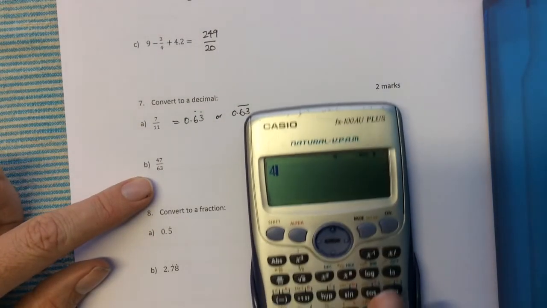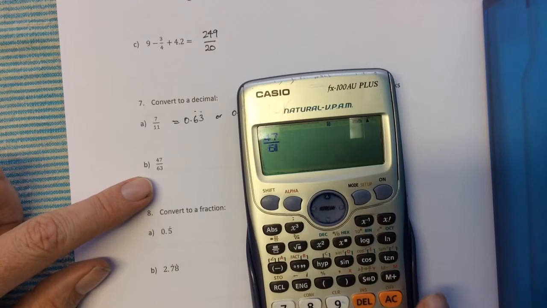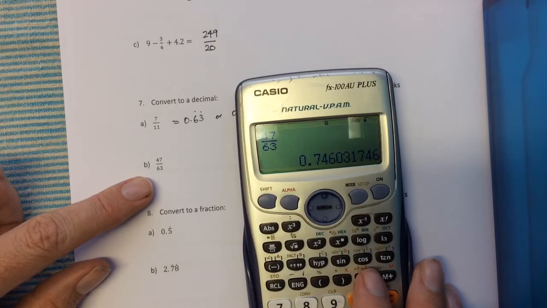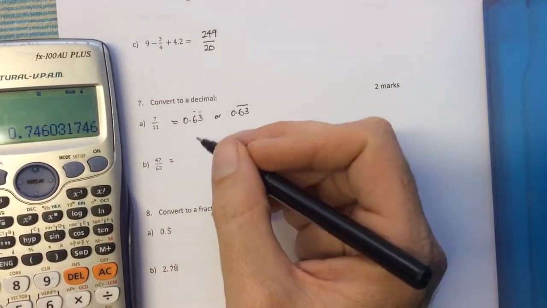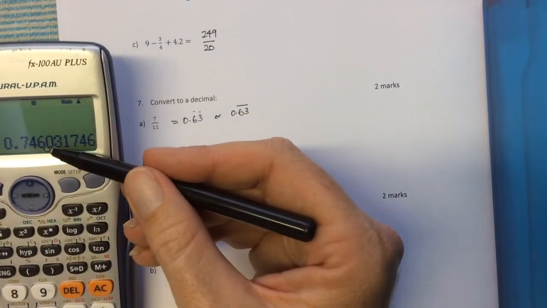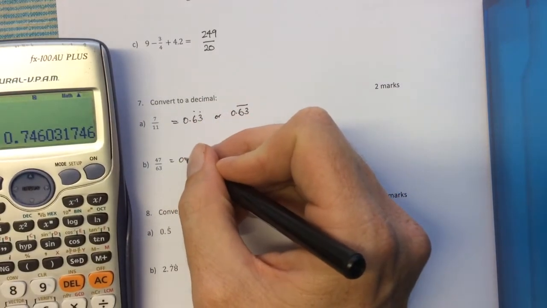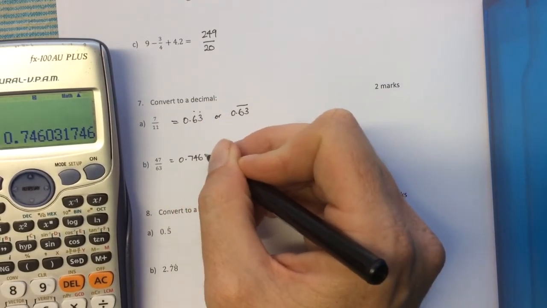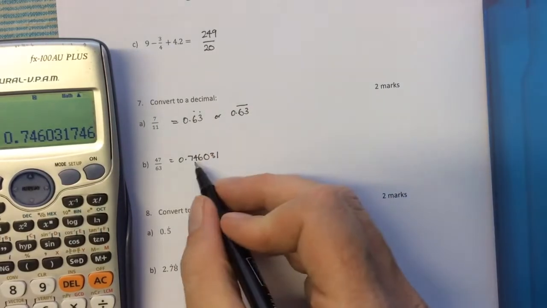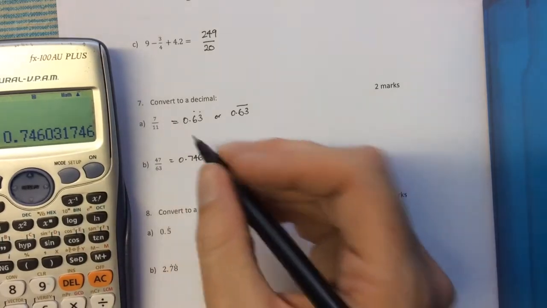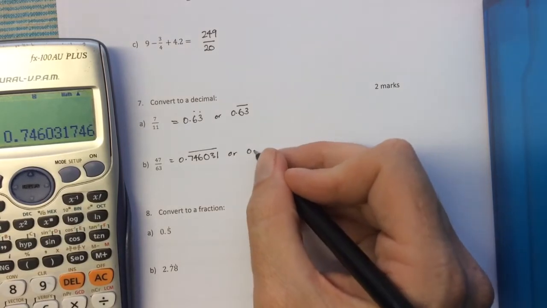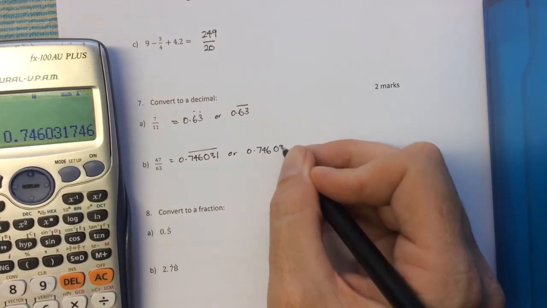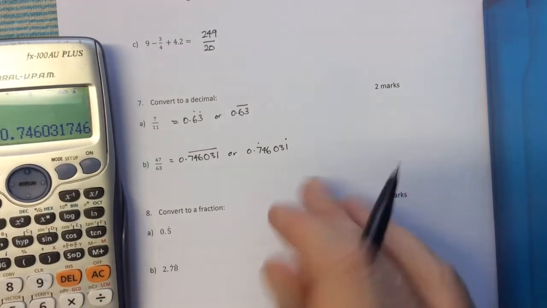Next question, 47 over 63. Press SD. Okay, now this is a bit tricky. You may or may not be able to see that there's a repeating part here. So 0.746031, and then it turns into the 746 again. So that whole part there is repeating. Or you could write it with the dots: 0.746031, a dot at the start, dot at the end.